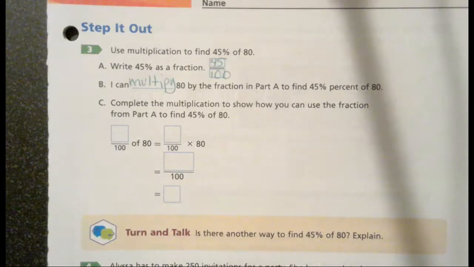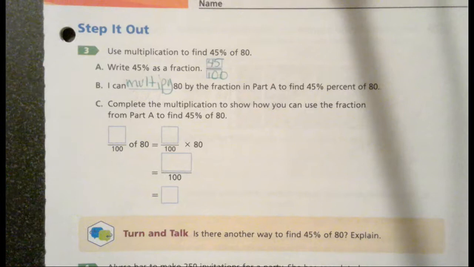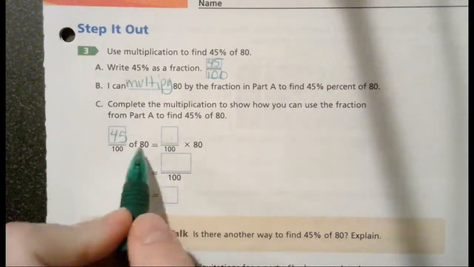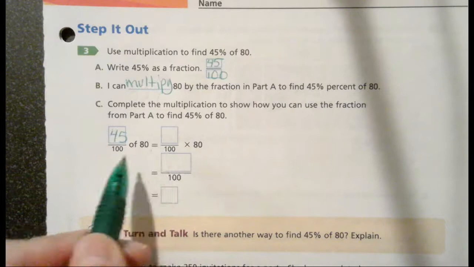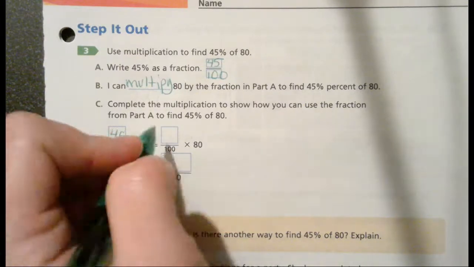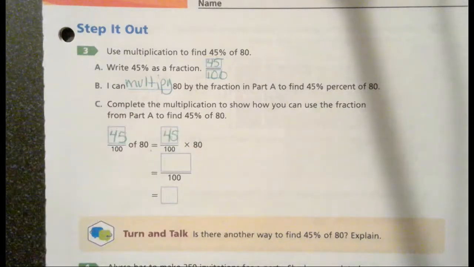C. Complete the multiplication to show how you could use the fraction from part A to find 45% of 80. So 45% of 80 equals blank over 100 times 80. Well, that would be 45 over 100, for your 45 hundredths.